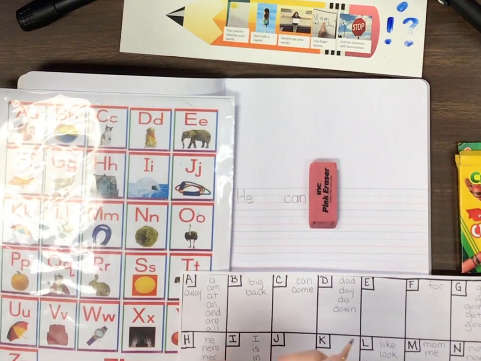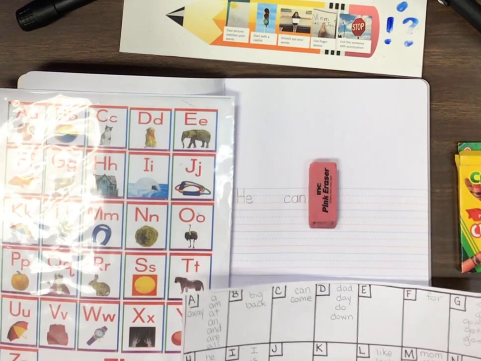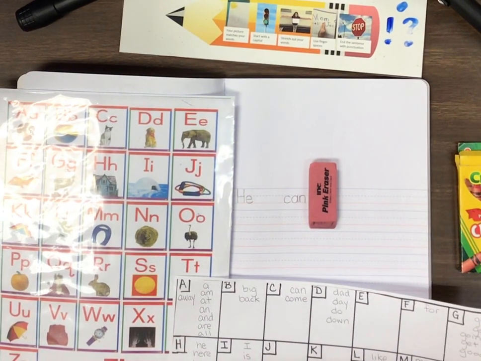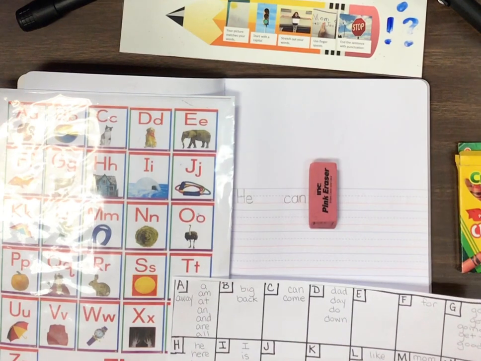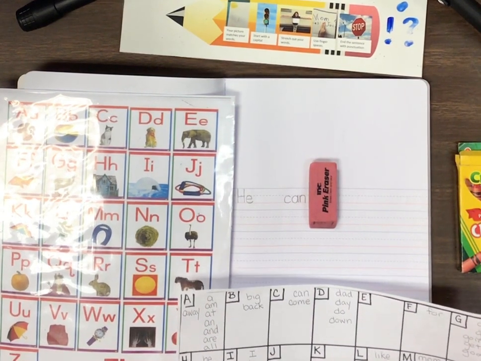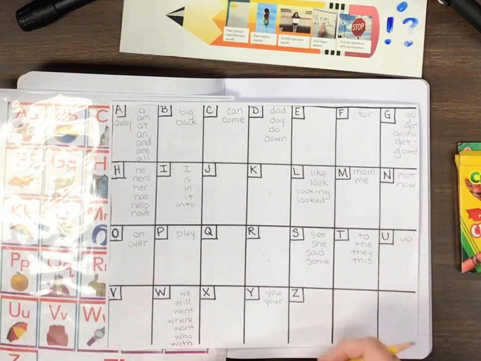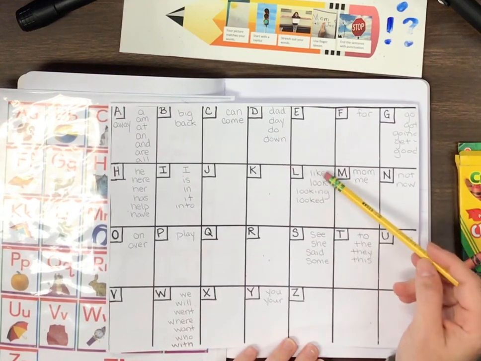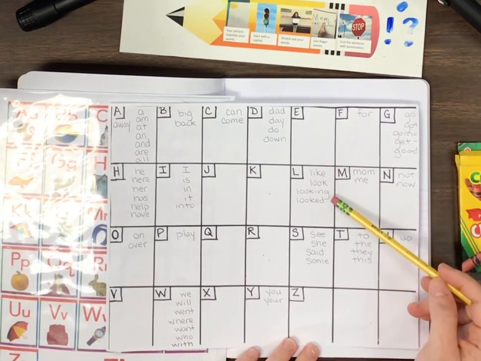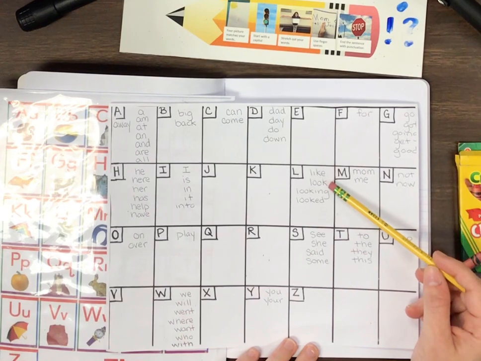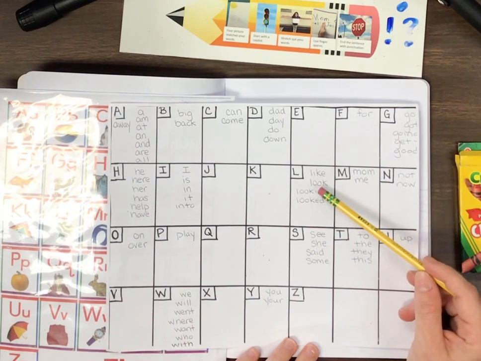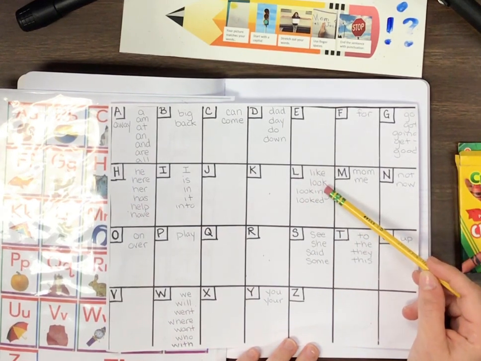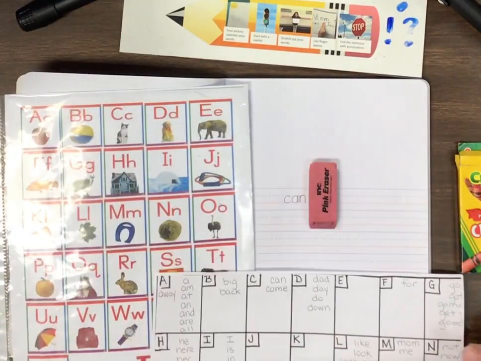All right, our next word in the sentence, he can look up, is the word look. Say that. Look. What sound do you hear at the beginning of look? Ooh, like an L, which means we have to find it right here on the L. Do you see it? It's right here, isn't it? Look, L-O-O-K. We're going to go ahead and write the word look.